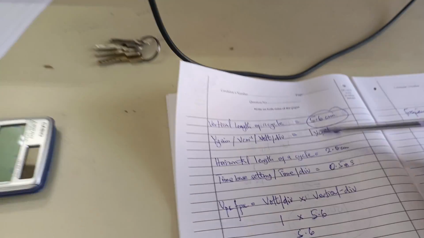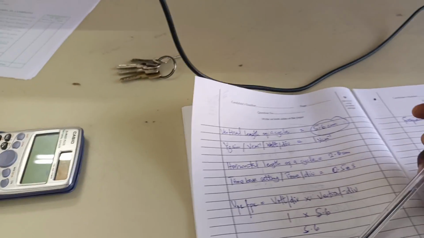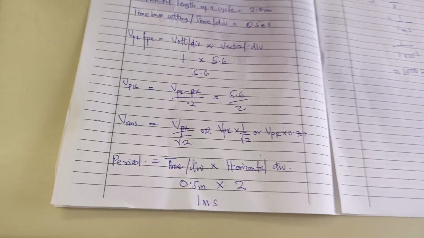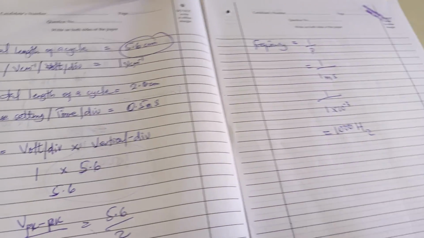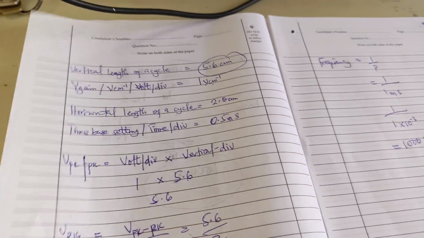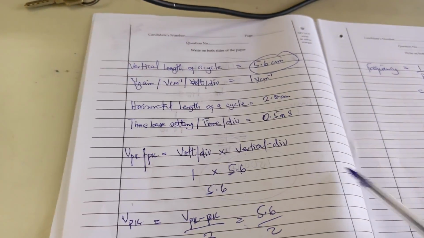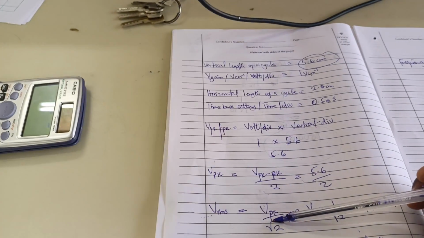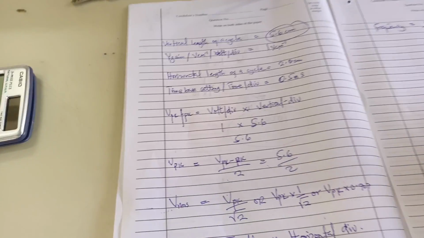So this is how you find the amplitude, peak-to-peak voltage, time-based setting, peak voltage, root mean squared voltage, period, and frequency of a square waveform.